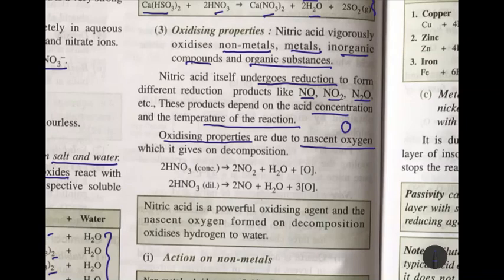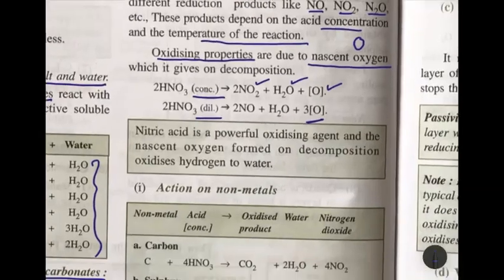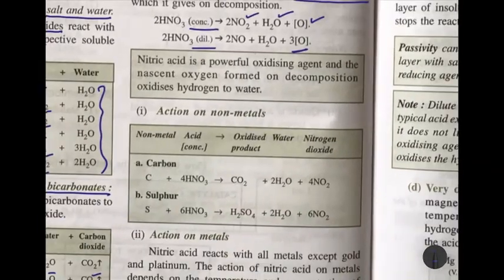So here you can see concentrated nitric acid or dilute nitric acid produces nitrogen dioxide, water and nascent oxygen. If it is dilute, 3 atoms of nascent oxygen. Now nitric acid is a very powerful oxidizing agent, and the nascent oxygen is responsible for oxidizing hydrogen to water.